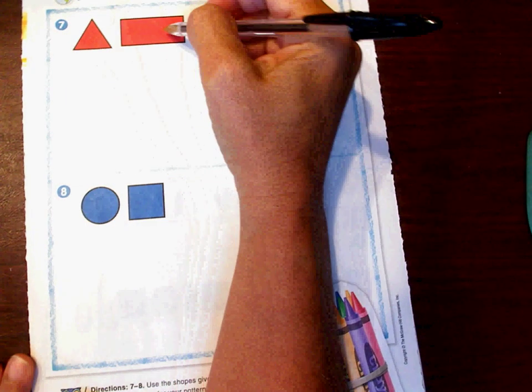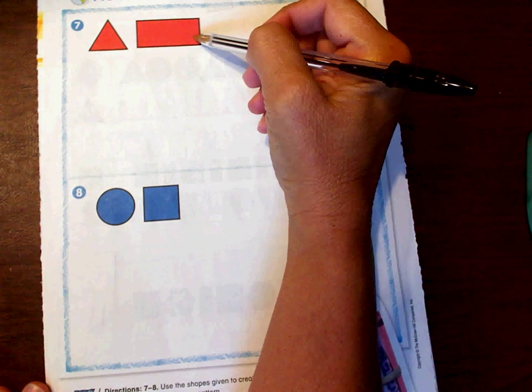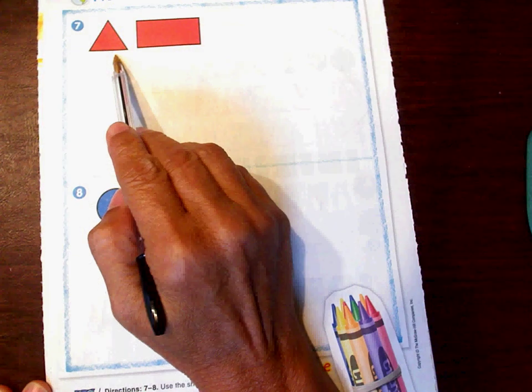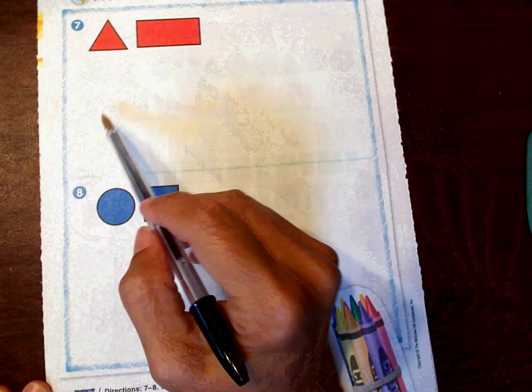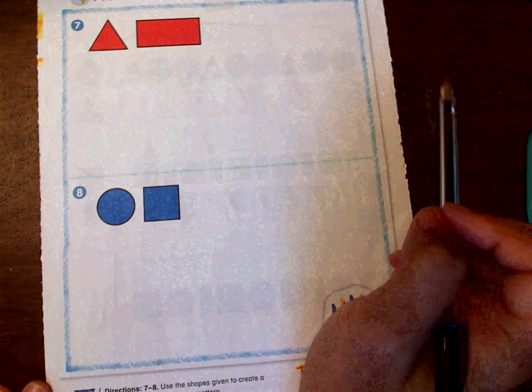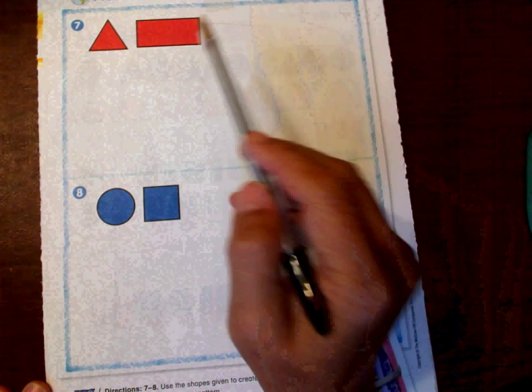Now, what you're going to do is use the red triangle and the red rectangle, and you're going to make your own pattern of shapes right here. So you're going to have to draw them using your red crayon. Just make sure whatever pattern you pick actually repeats itself. Your mom and dad will need to be able to check this.